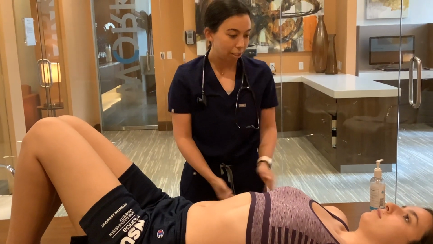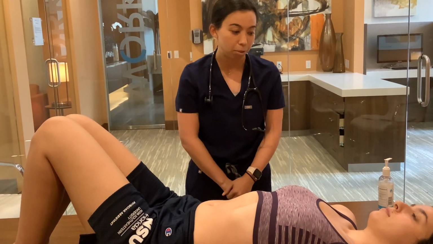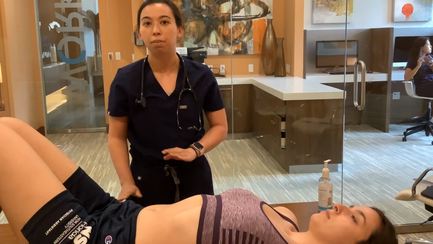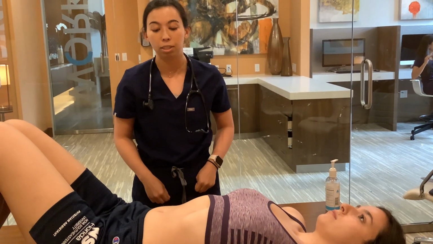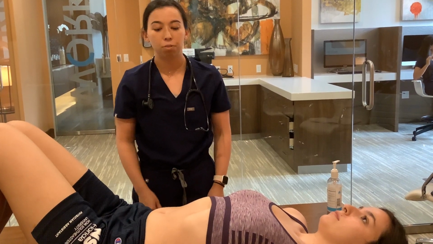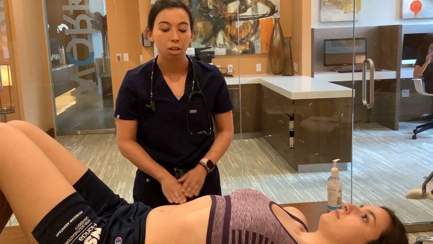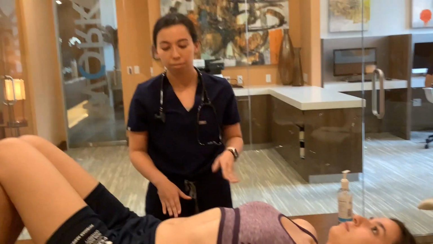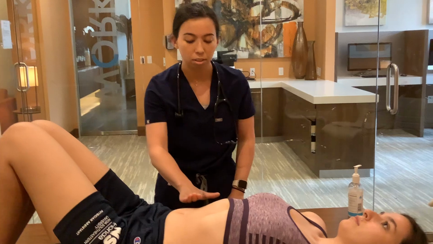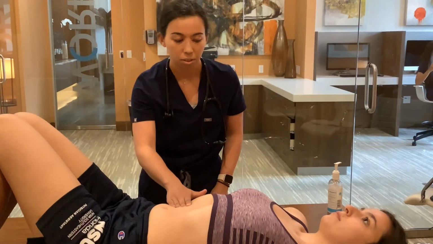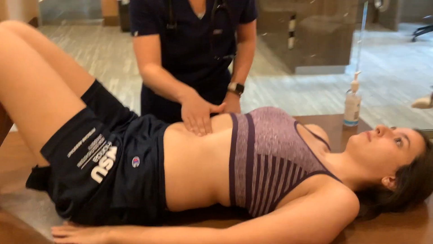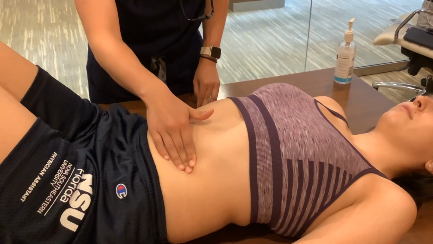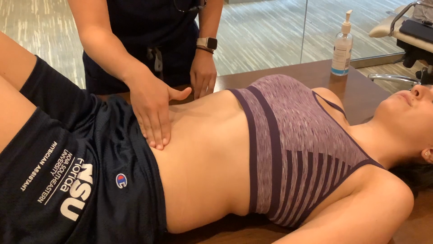So first I'm going to ask you, do you have any areas of pain in your abdomen? Okay, if she were to have pain, I would normally palpate that area last. I would have her point it out, obviously, and then palpate last. So first I'm going to start with light palpation. I'm just going to note any signs of distress and if I can feel any superficial masses. Any pain? Okay.